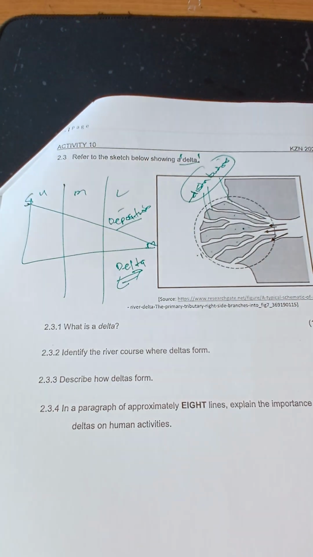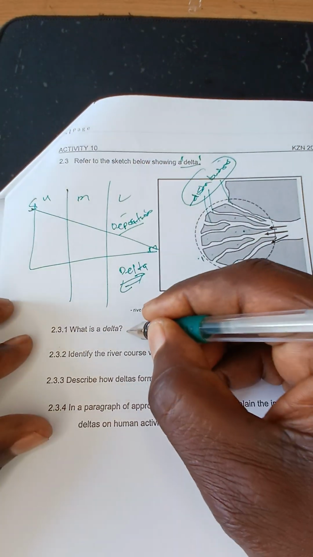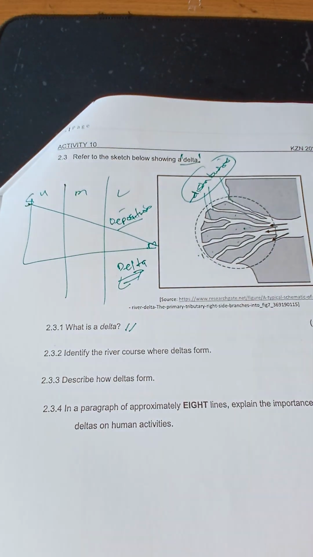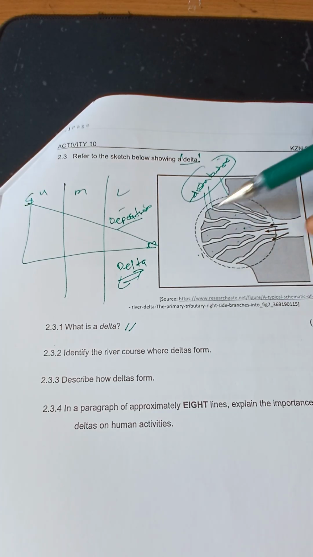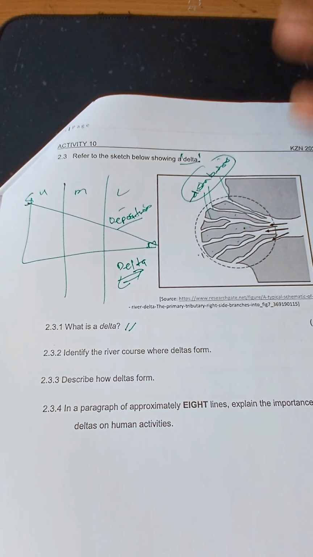Okay, let's go through the question now. The first question reads, what is a delta? Which means here we are defining what it is. We are referring to the scale. So you can define it just by describing what you can see here. A fan-shaped depositional feature that is found at the lower course of the river.